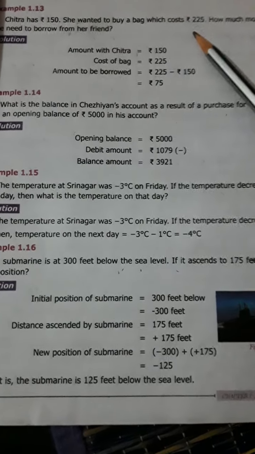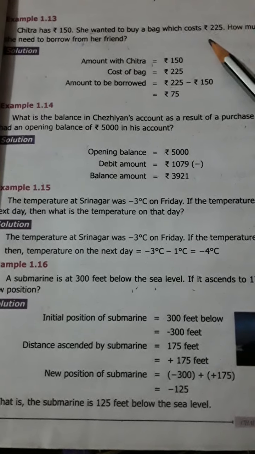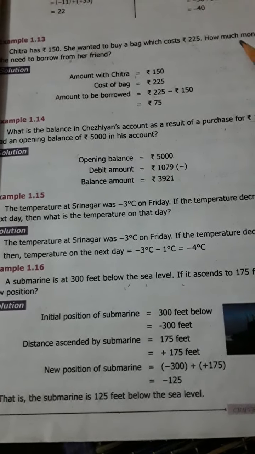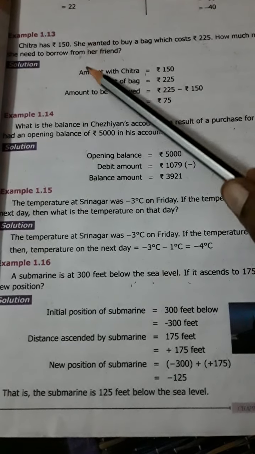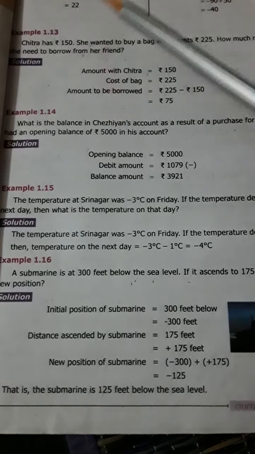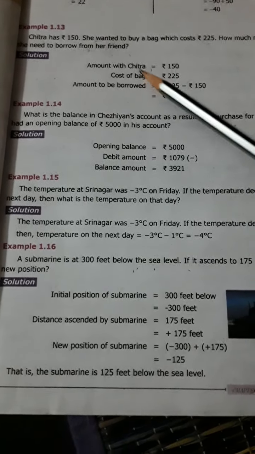was 225. Bag cost was 225. So how much money does she need to borrow from her friend? So we are going to find how much money she borrows from her friend.